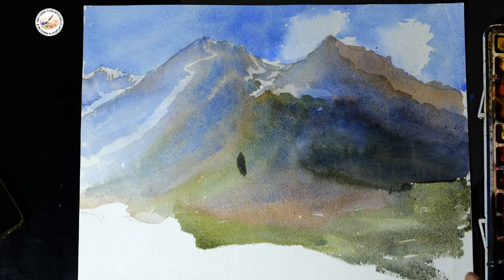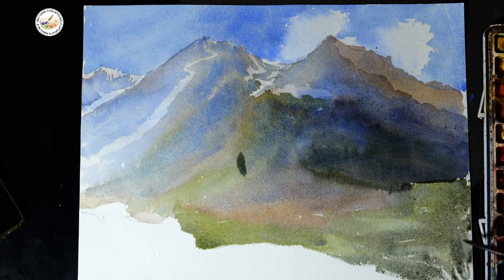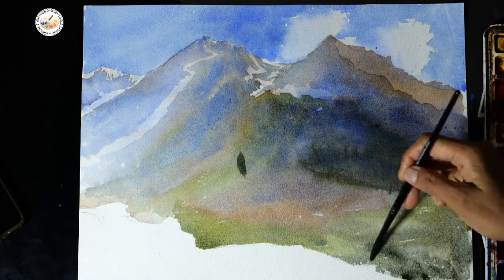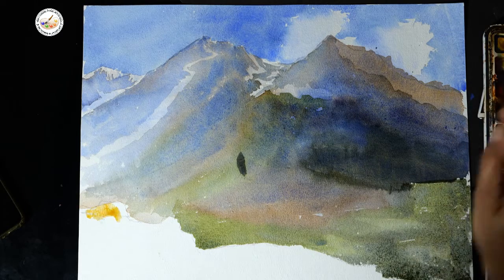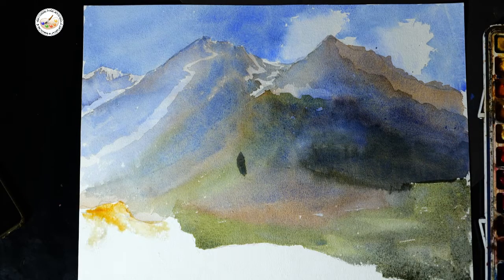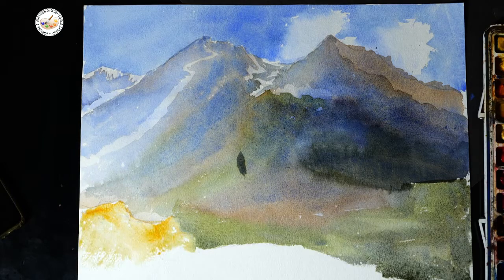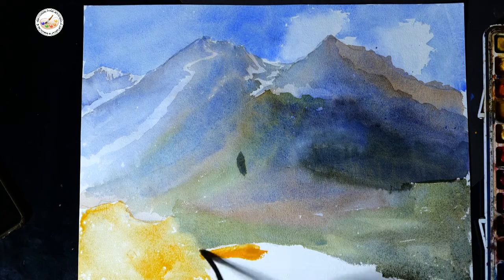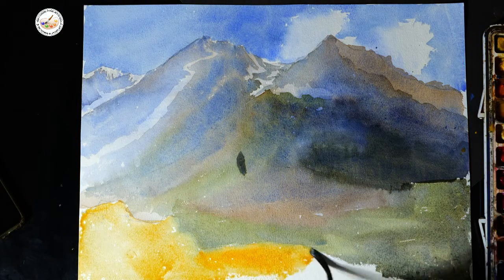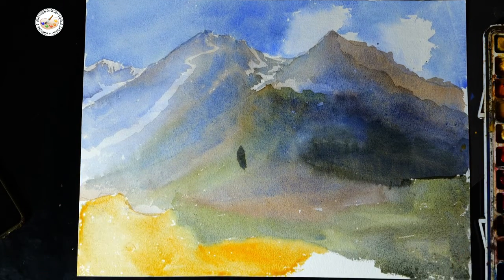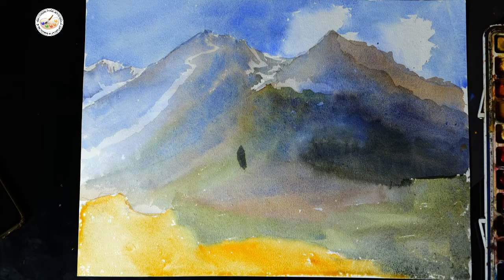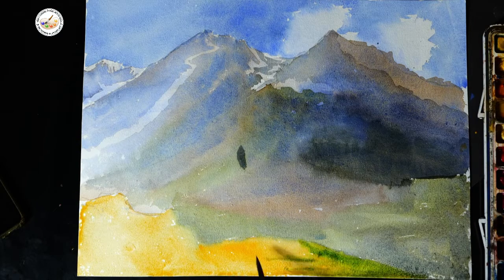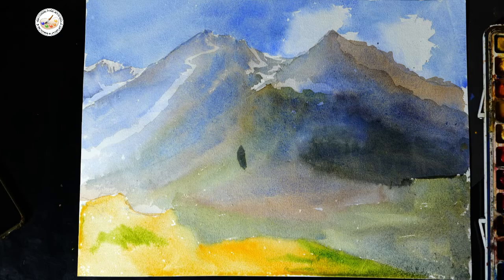As you come forward, add the variation of the color. Different green, different blue, different gray. Here I am adding yellow ochre and a bit of green.